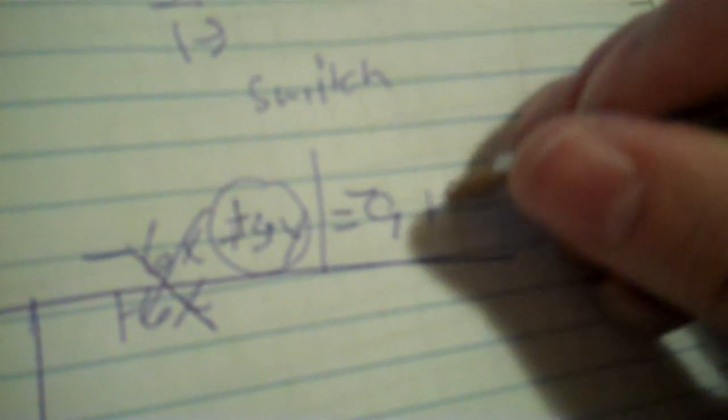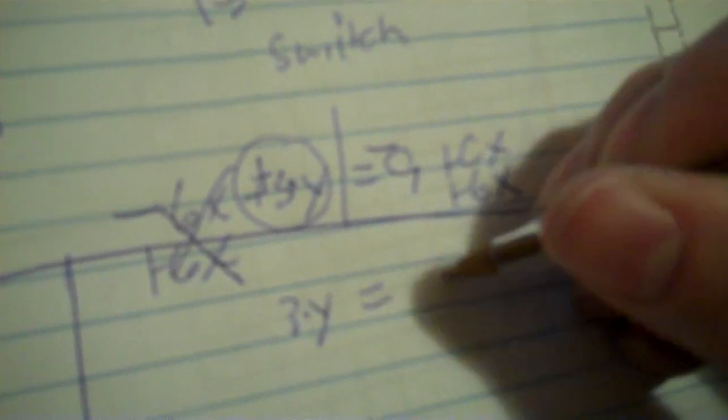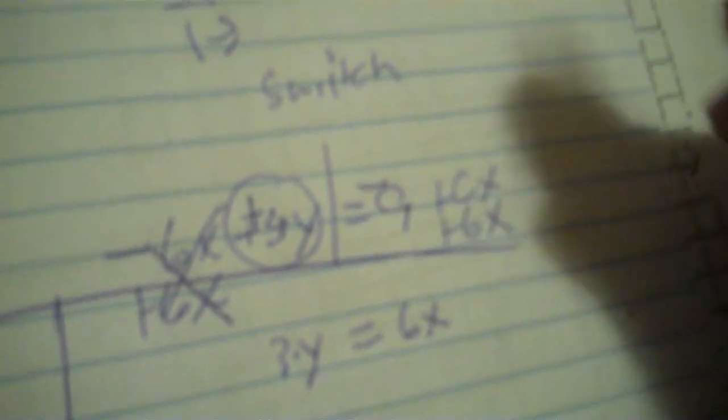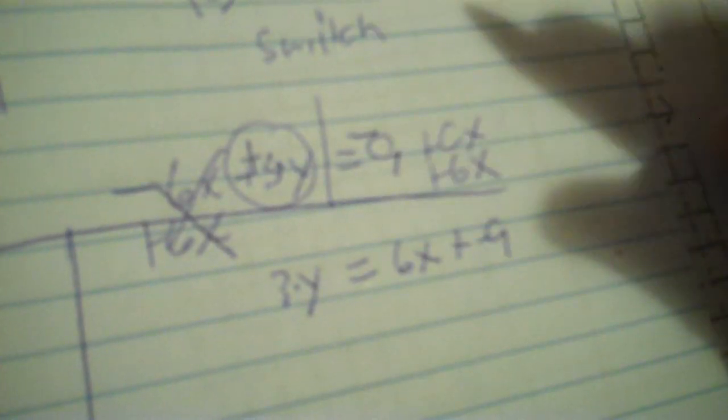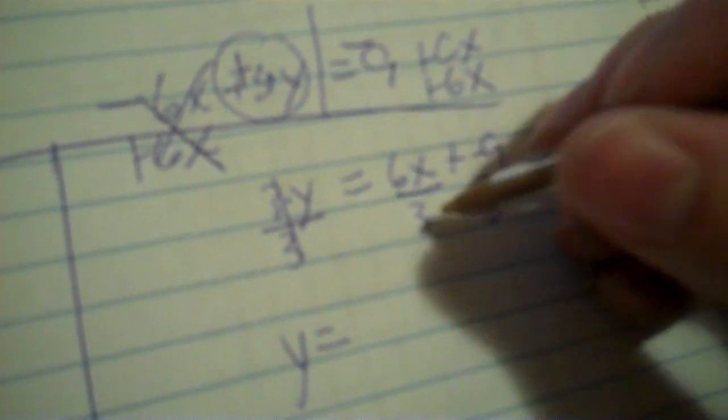Add 6x, make 0x, and add 6x to 0x. 3 times y equals 0 plus 6 is 6x, plus negative 9. Remember, you have to put the x first. Then we divide all of these by 3. I'm not going to get decimals, because that's 2x, and that's negative 3.